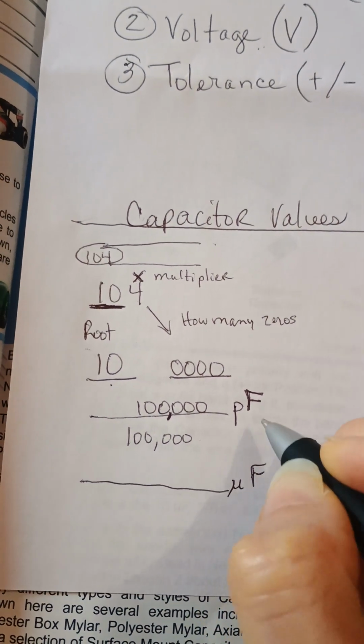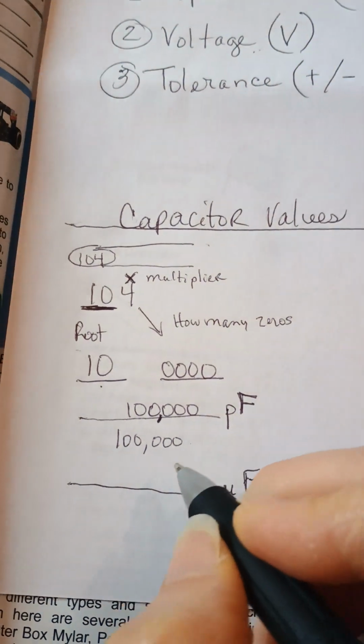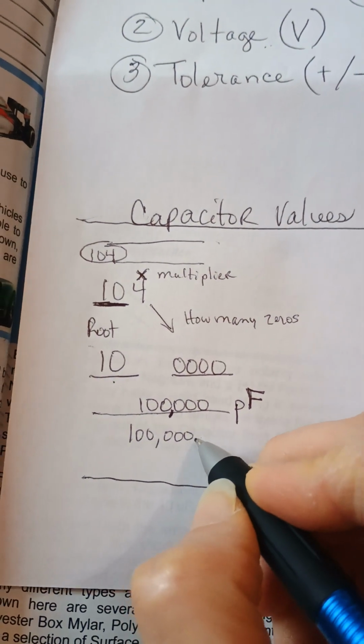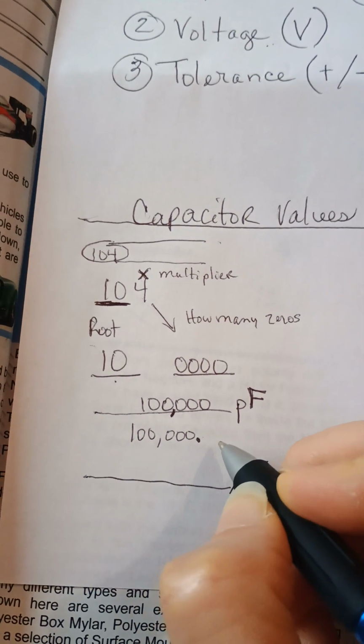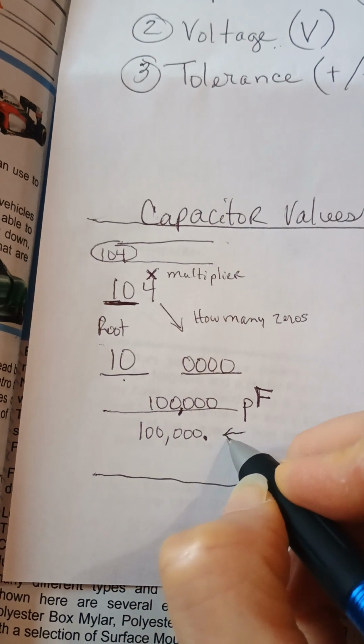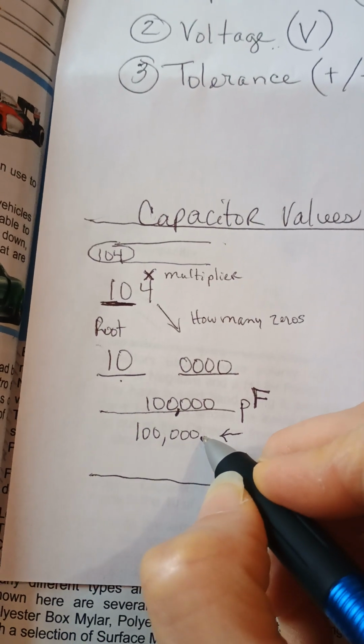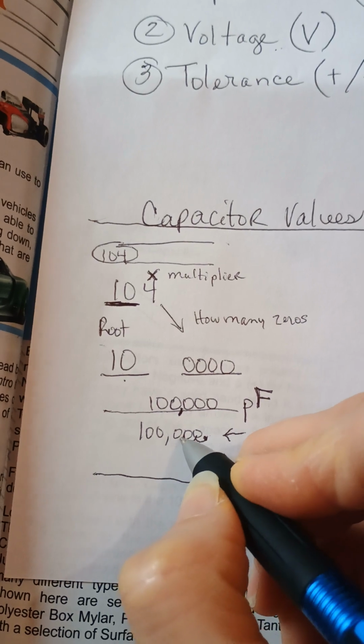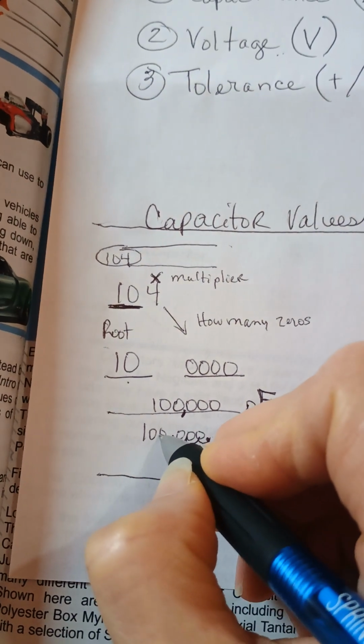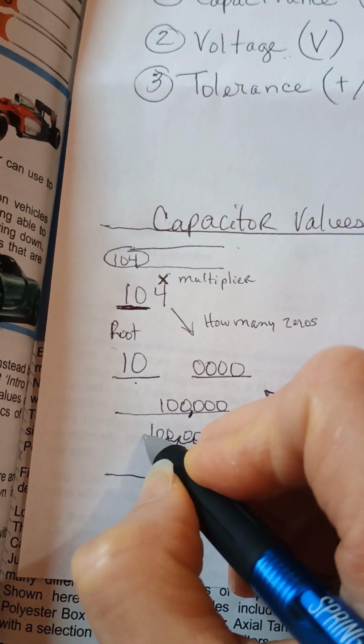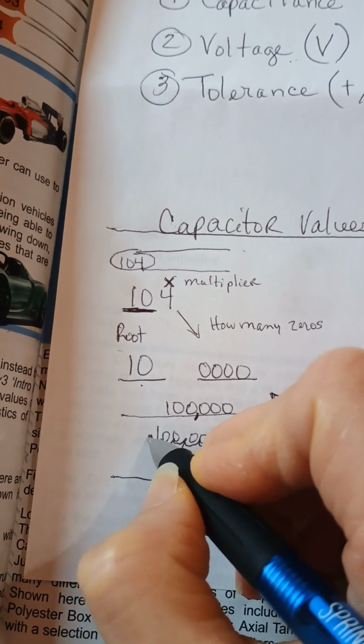So in order to convert from picofarad to microfarad, I'm going to put my decimal here, and I'm moving to the left. I have to go towards the left, and I have to do it 6 times. 1, 2, 3, 4, 5, 6. And then I put my new decimal there.